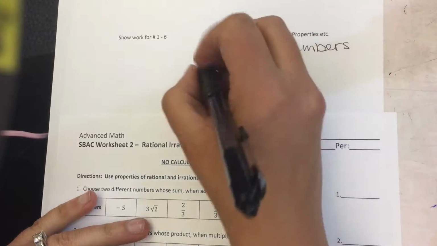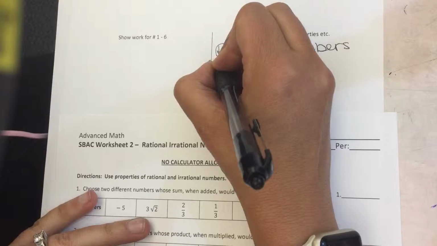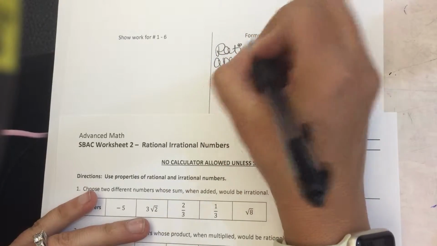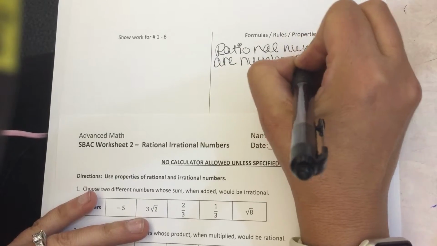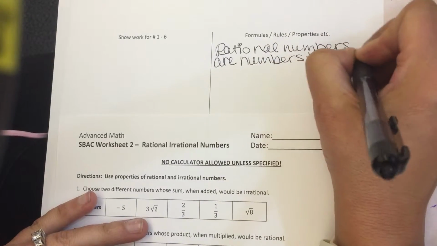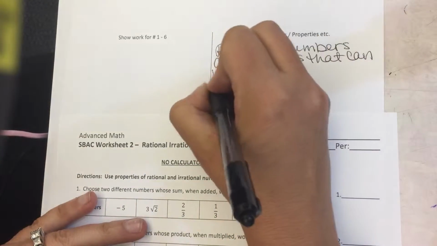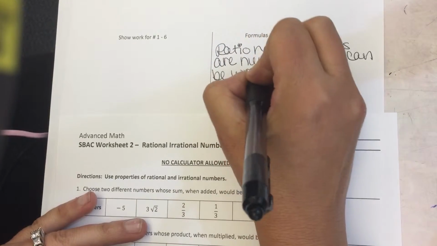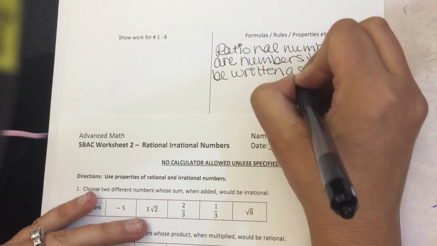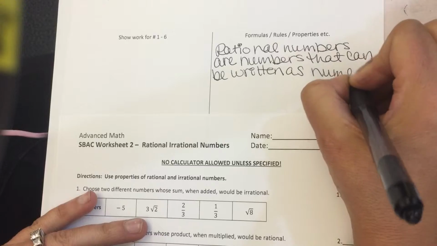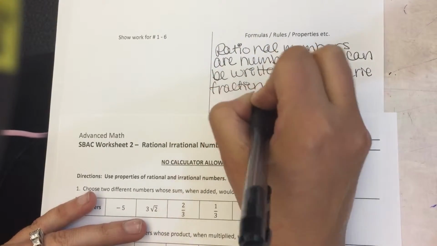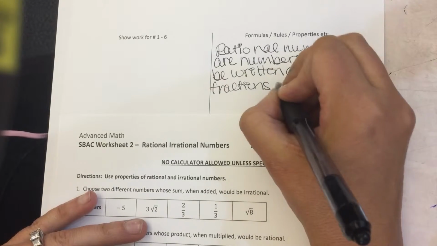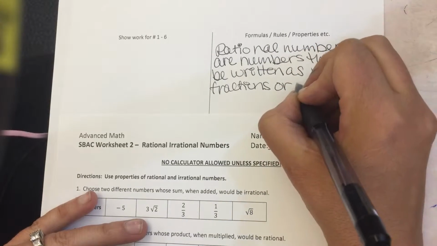So rational numbers are numbers that can be written as numeric fractions or repeating decimals.